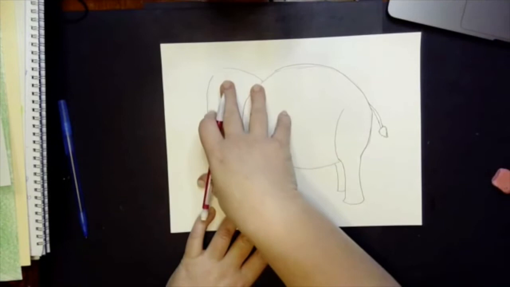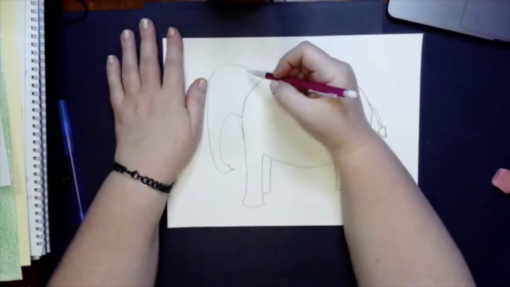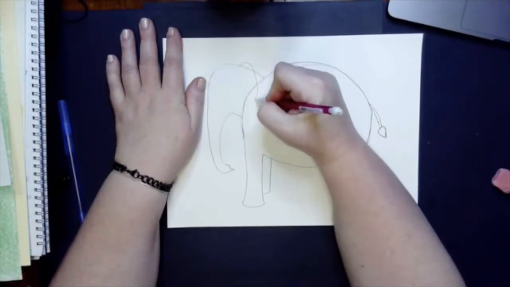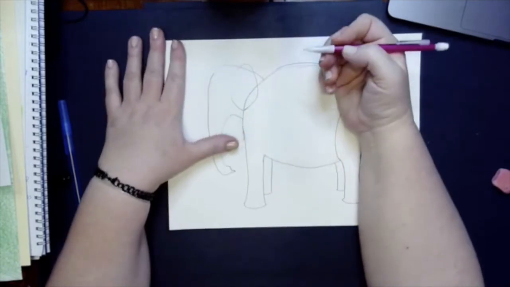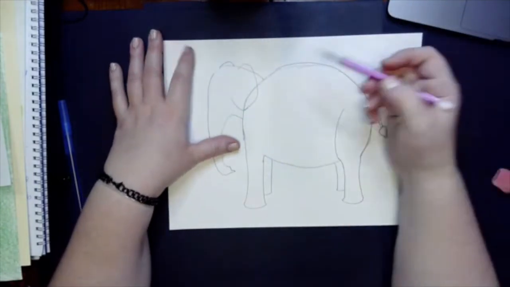Next, we're going to move on to the head. So remember, those ears were a little bit smaller than the African elephant and not quite as pointy. So we're still going to make them come up, but they're going to be a little bit smaller, and they still come to a point at the bottom. And we'll just put a little bump on the other side to make it look like there's an ear over there.